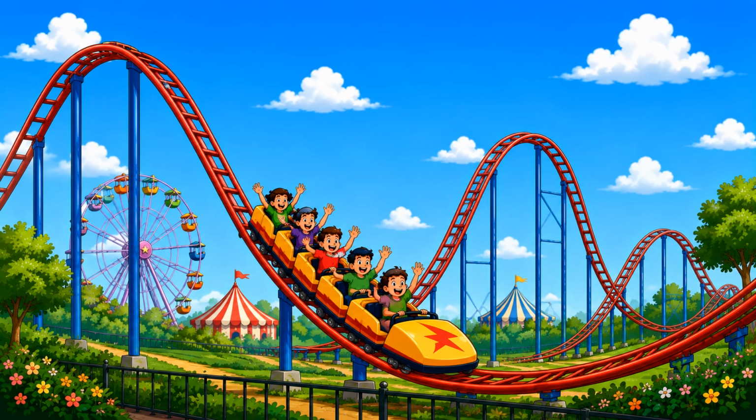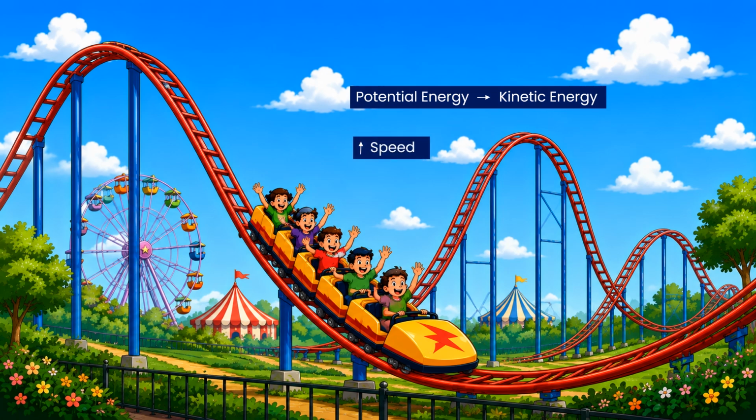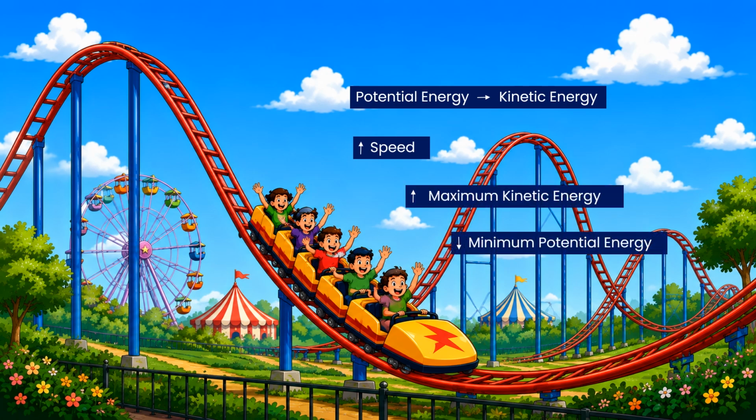As the roller coaster moves downward, its potential energy changes into kinetic energy. At the bottom of the track, its speed is maximum. Therefore, kinetic energy is maximum while potential energy is minimum. Throughout the motion, the roller coaster always has mechanical energy.